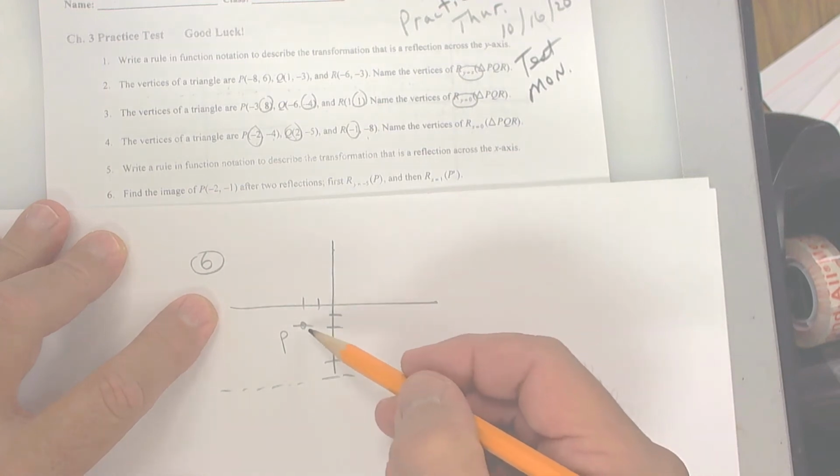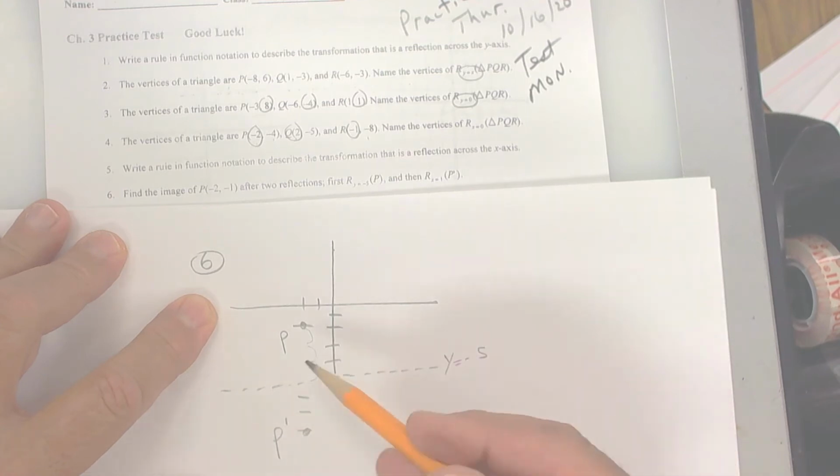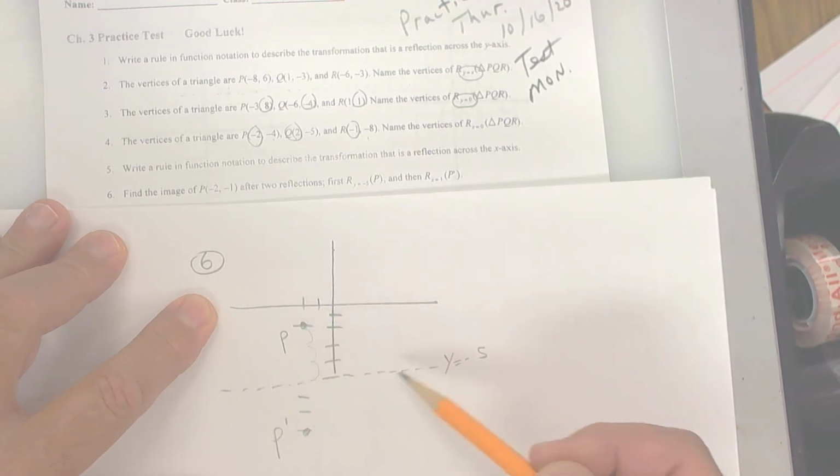When you do that, you have to count the spaces to that line. 1, 2, it looks like 3 spaces. So you're going to go 3 below. 1, 2, 3 below, and you're going to put P prime. Okay, that's your first reflection over that line.